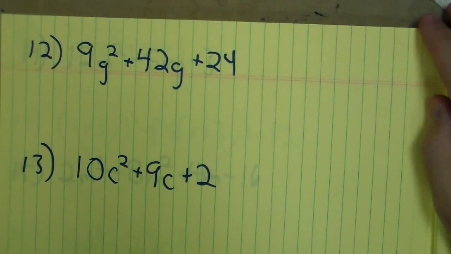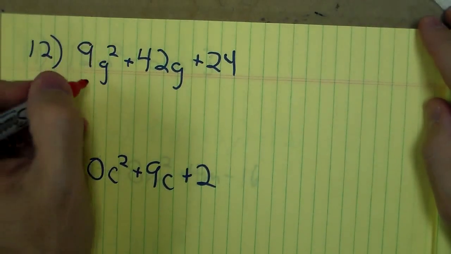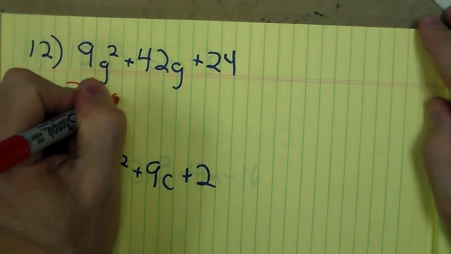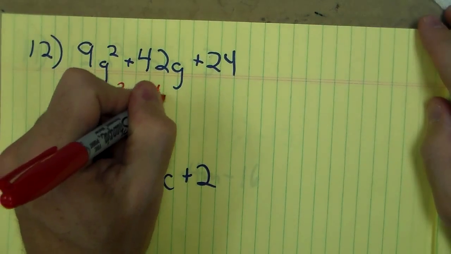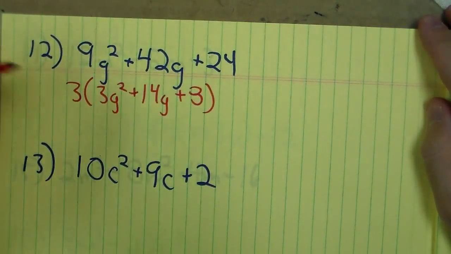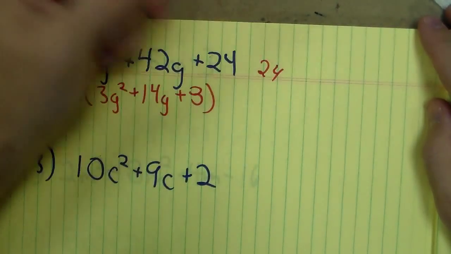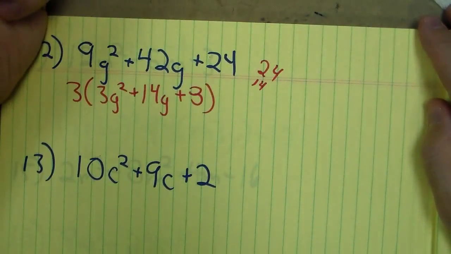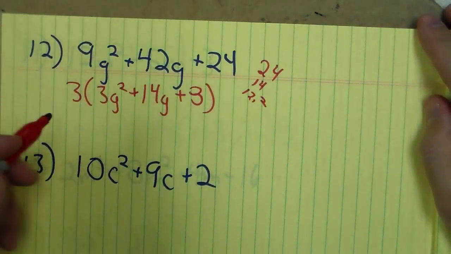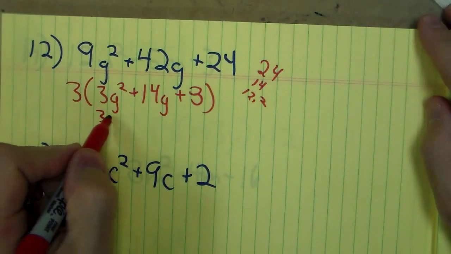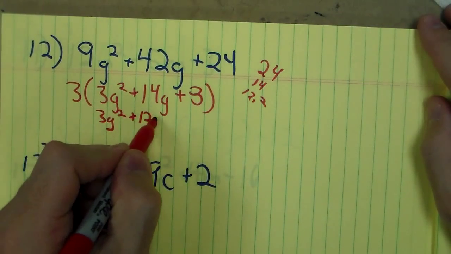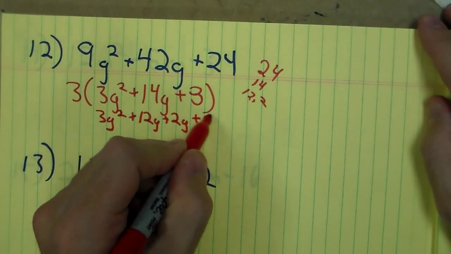For number 12, I'm going to factor a 3 out first. This gives me a 3g squared plus 14g plus 8. When I multiply, I then have 24 that adds to 14. So we can do 12 and 2. So I'm going to break this 14 into 12g and 2g.